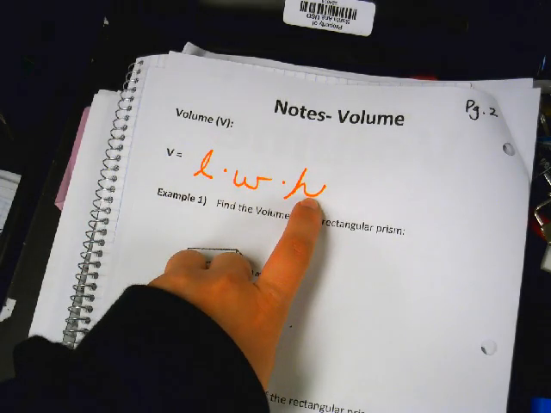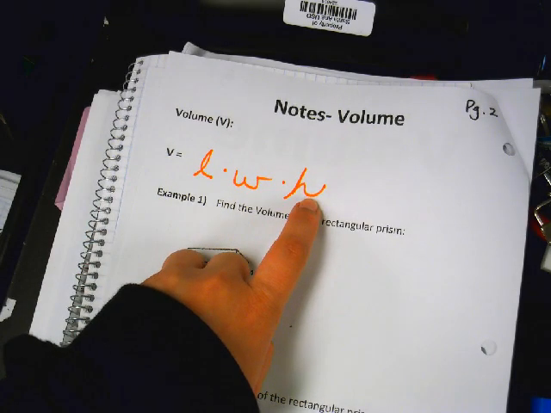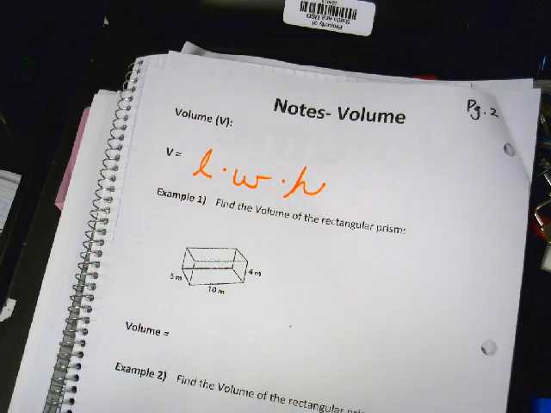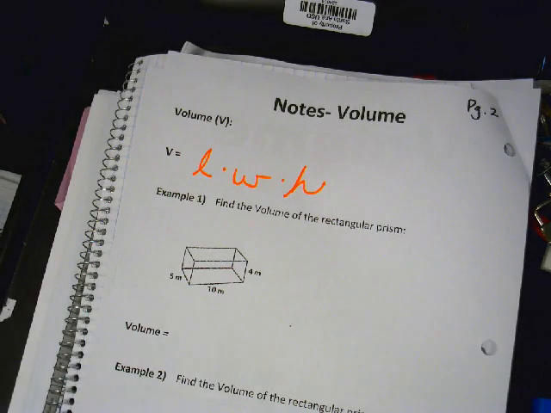And that's it. All you have to do to find the volume of a rectangular prism is multiply length times width times height, and you're done. It's the easiest thing in the world. There's no top, bottom, left, right, front, back. None of that. Because we're talking about the inside, the space inside.